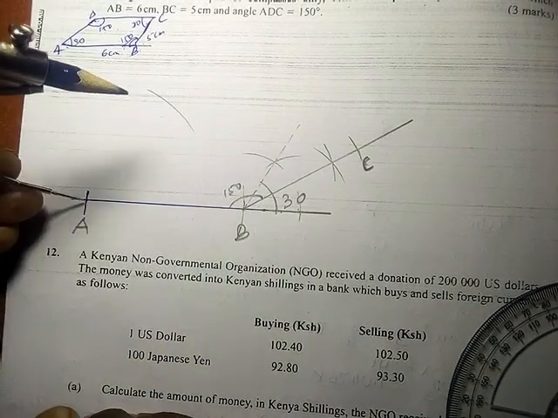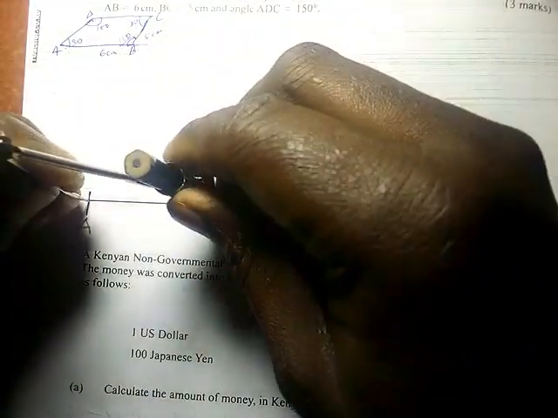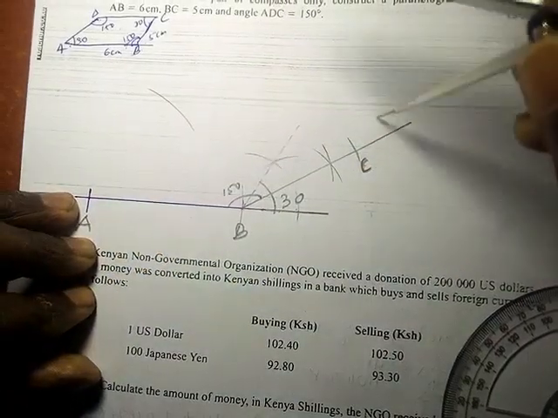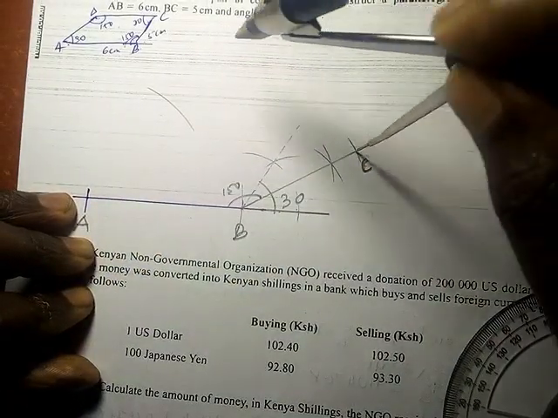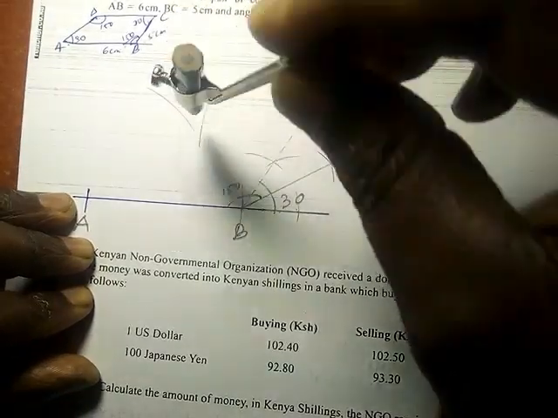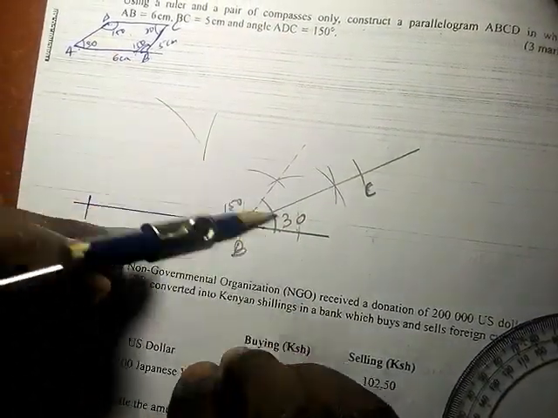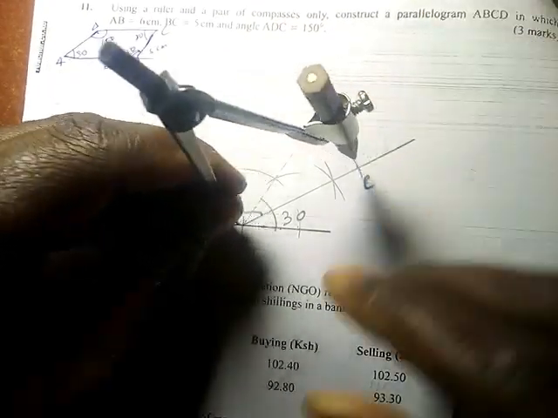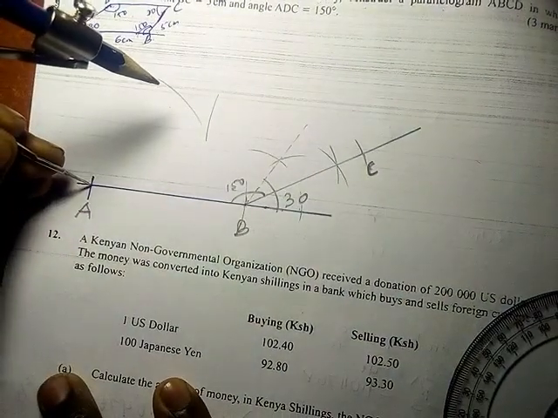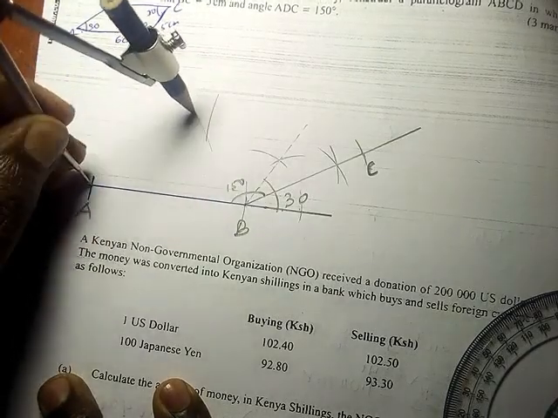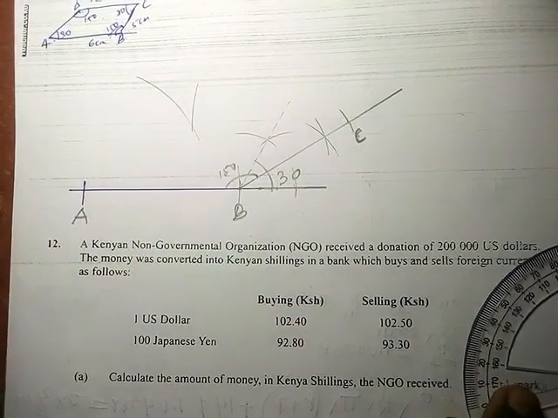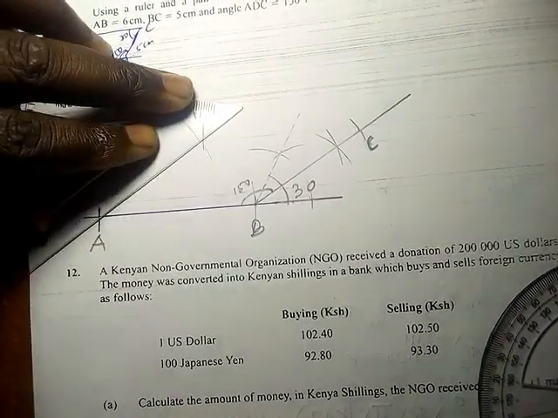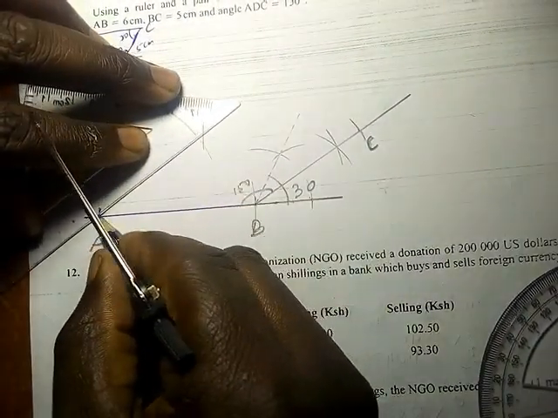And this line here, AB, must match this one here on top. So I will stand at C and place it where this will meet. So let me again do this. Very good. So here where they have met, I will join.